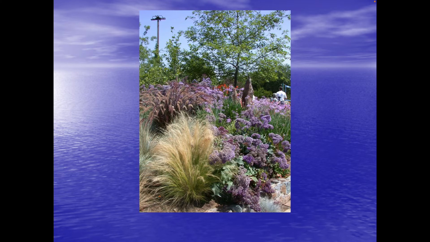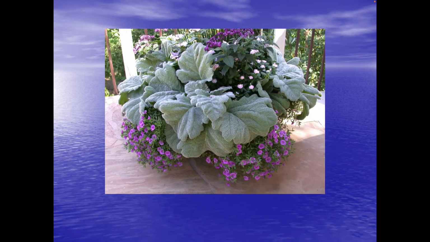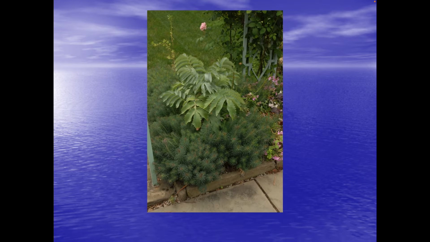Combining different textures is a fantastic way to get some interest in the landscape. So here we have very fine textured grasses combined with some more coarse textured flowers. Again, a very bold textured silver leaf combined with a bunch of smaller textured, very fine, smaller pieces within those purple and pink flowers. Bold texture in the center, fine texture on the outside.